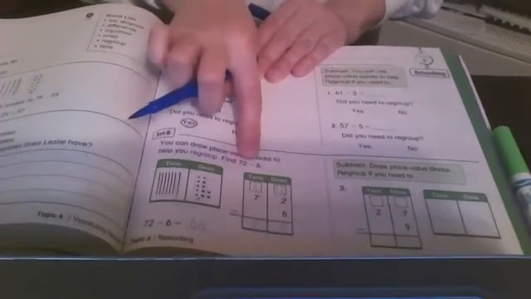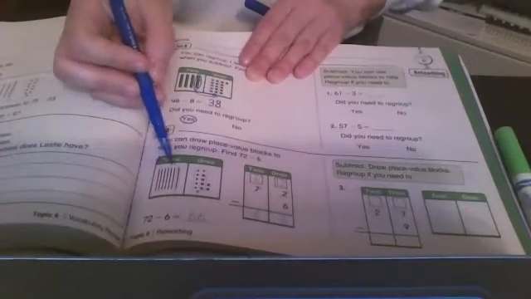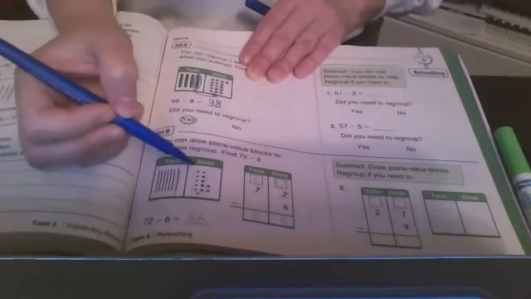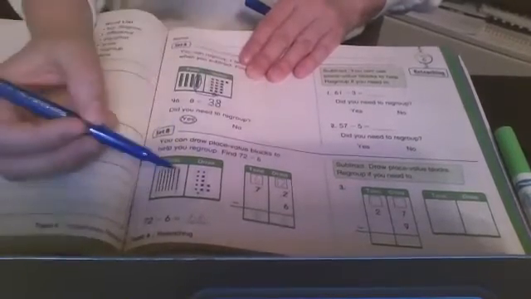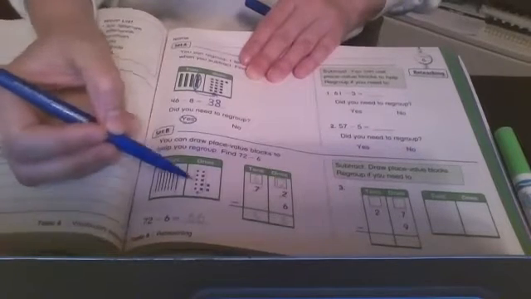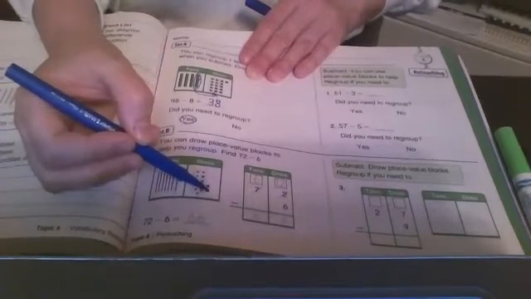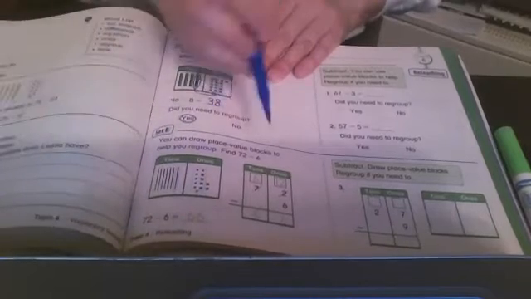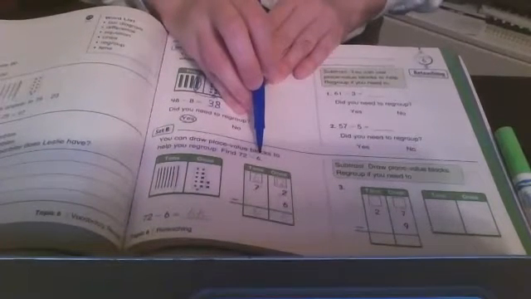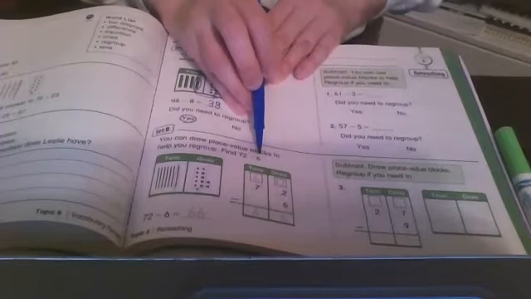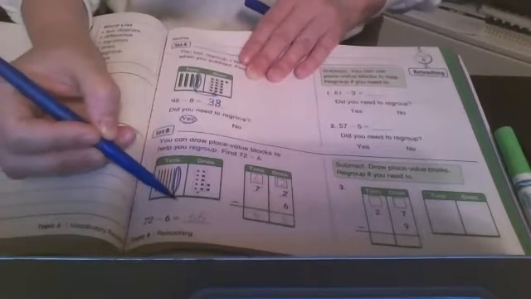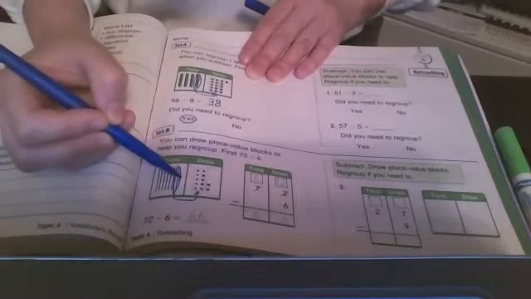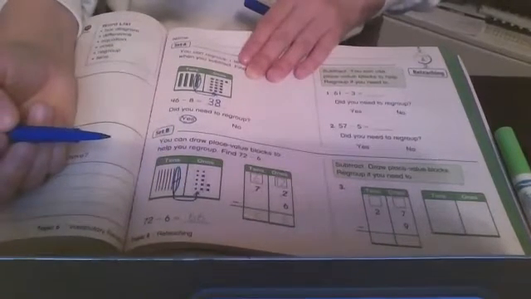So 72 minus 6 is what we're solving for. You could see they wrote 7 tens and 6 ones. Okay, I'm sorry, 72. So 7 tens and 2 ones. The 2 ones that they started with were here. There we go. And we're asked to take away 6, but can't do that, right? So again, the next step is to regroup. Take 1 ten and break it apart over here into 10 ones.